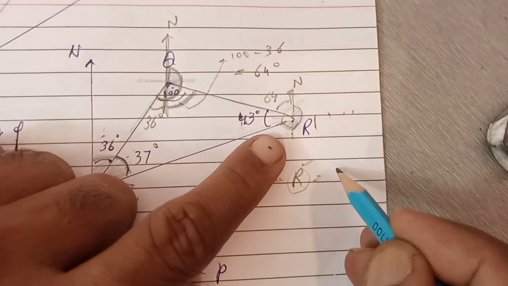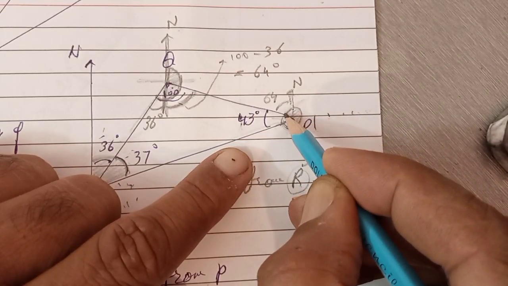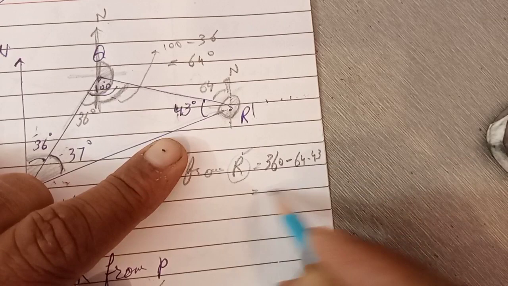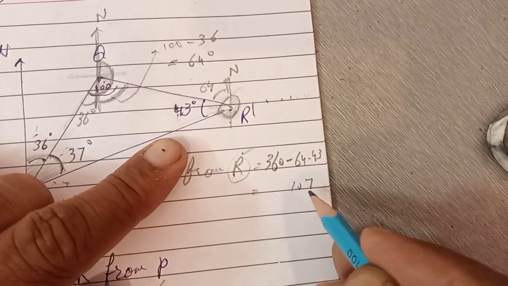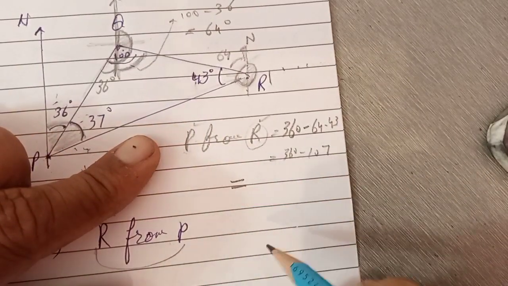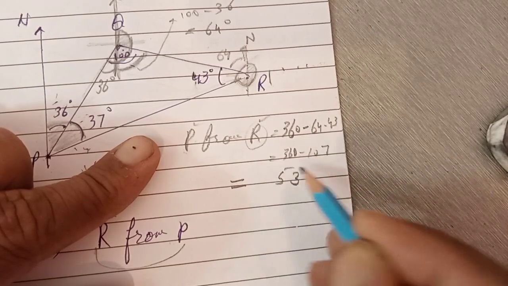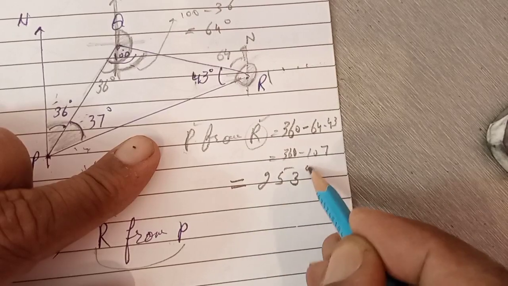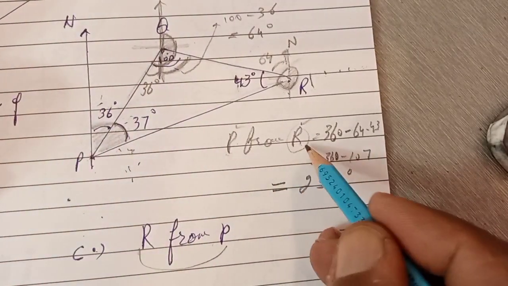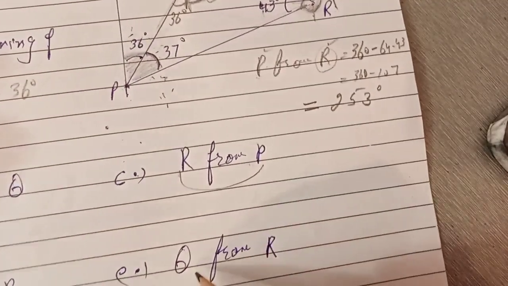So how will you calculate this? If you move from this to this, it is 360 minus 64 minus 43. 64 plus 43 is 107. Now subtract 107 from 360 degrees. So the bearing of P from R is 253. Now we move to the next part of the question.